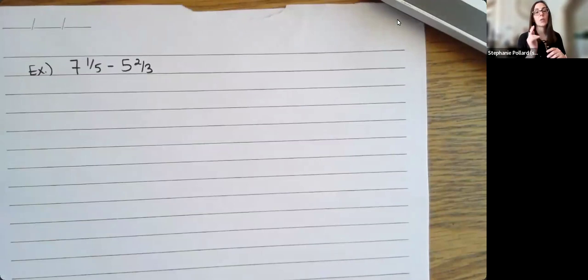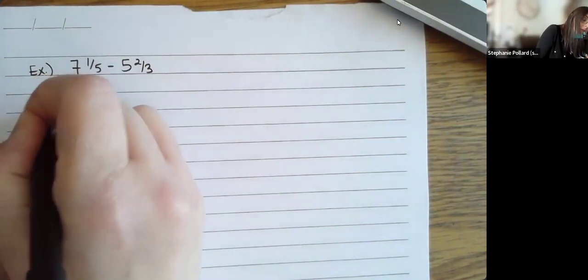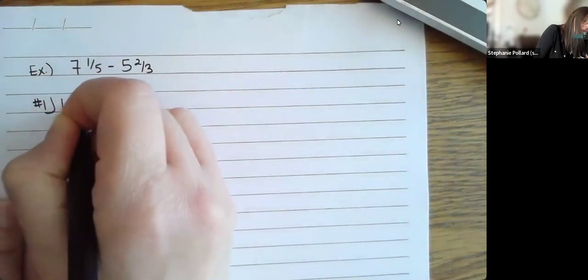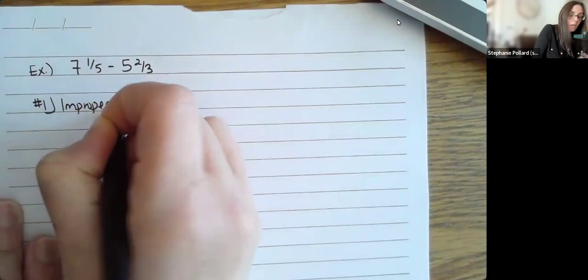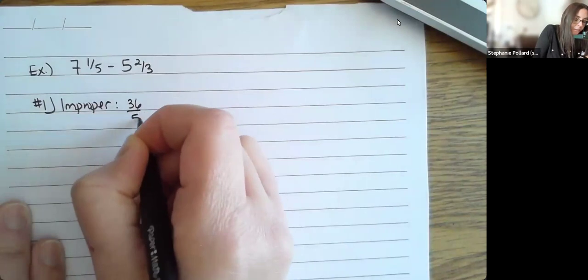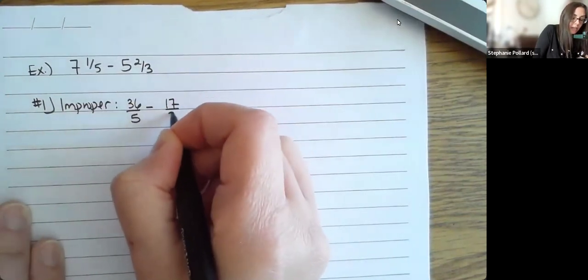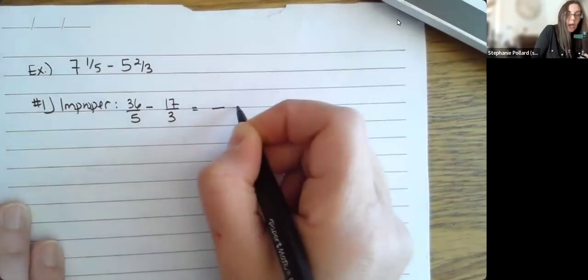All right, so we can do the same thing here. I'll show you two strategies. So one is to change everything to improper, nothing new to learn. So here I have, let's see, 35 plus 1, so 36 fifths. Let's see, 15 plus 2 is 17, so 17 thirds. You do still need common denominators.